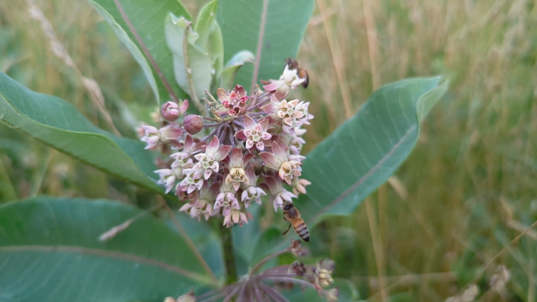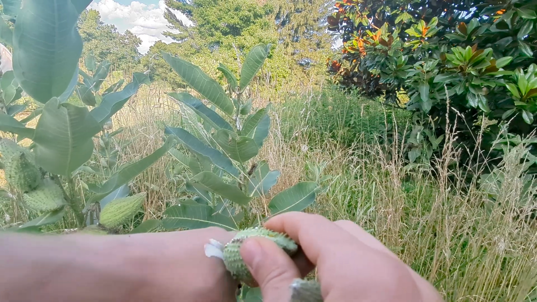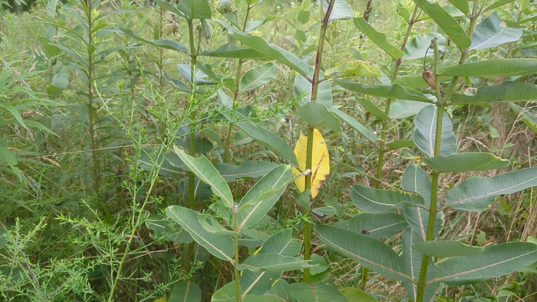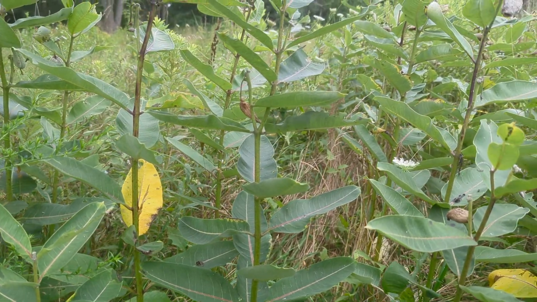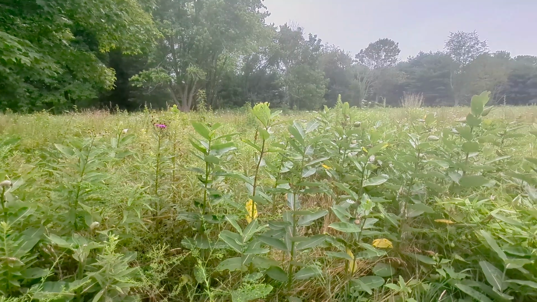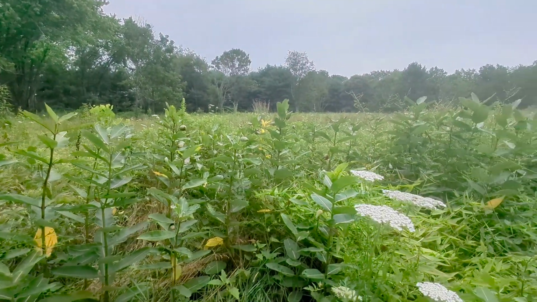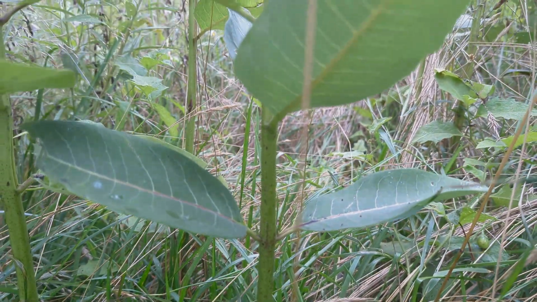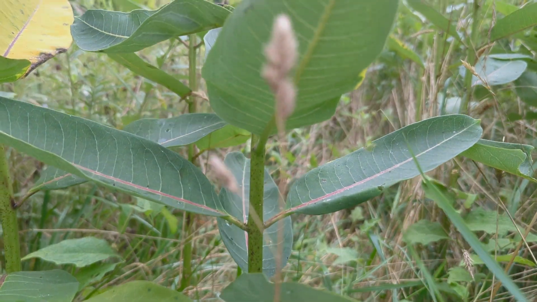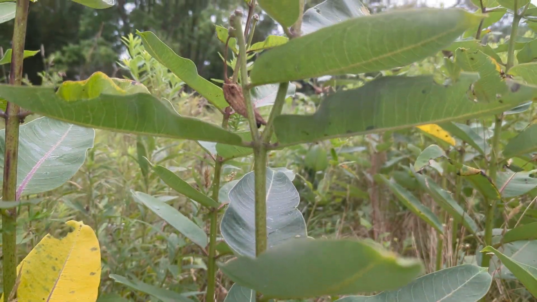The common milkweed plant has numerous ethnobotanical uses, including edible, medicinal, and utilitarian applications. Let's start this video by examining the identifying characteristics of common milkweed. 1. Its habitat. Common milkweed can be found in a wide range of habitats, including fields, meadows, prairies, roadsides, and disturbed areas. 2. Its growth habit. It is a perennial herbaceous plant, meaning it lives for multiple years and has soft, green, non-woody stems.